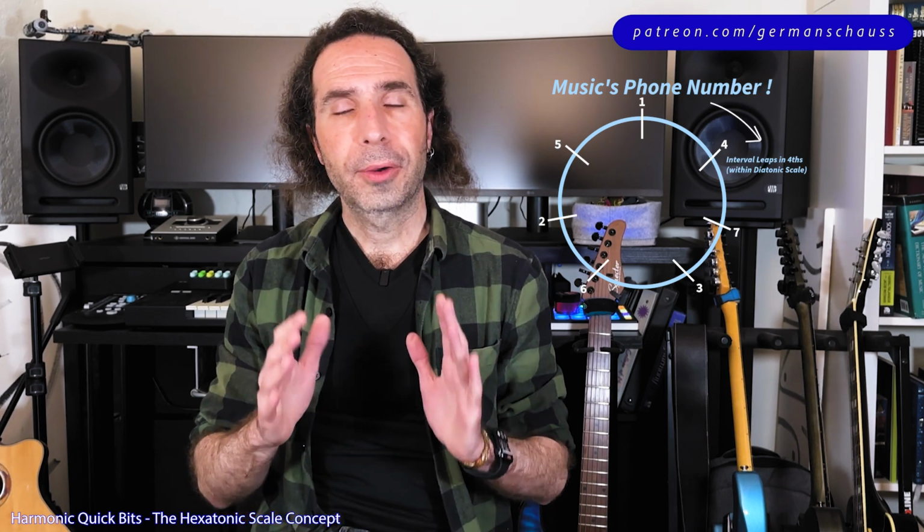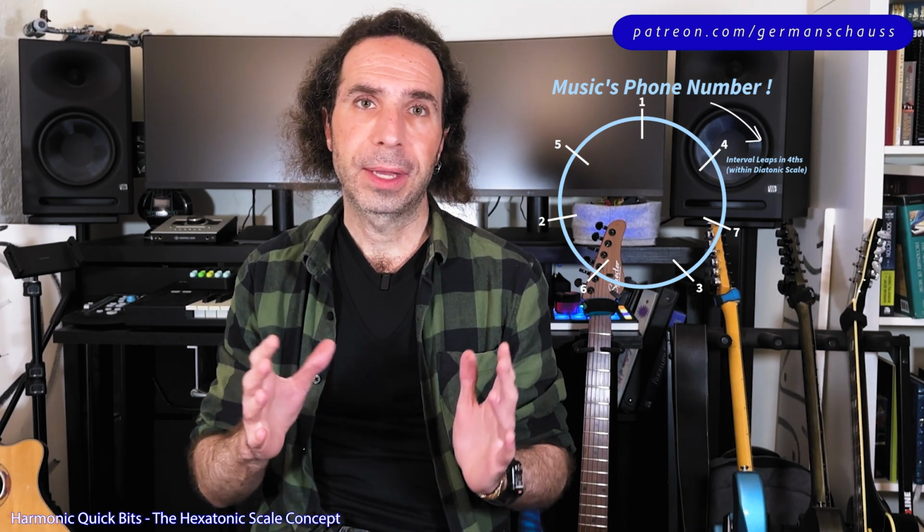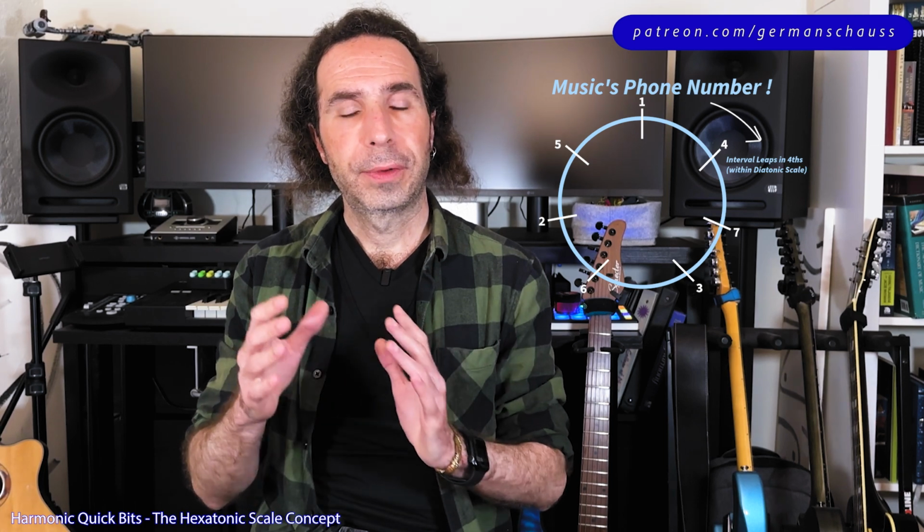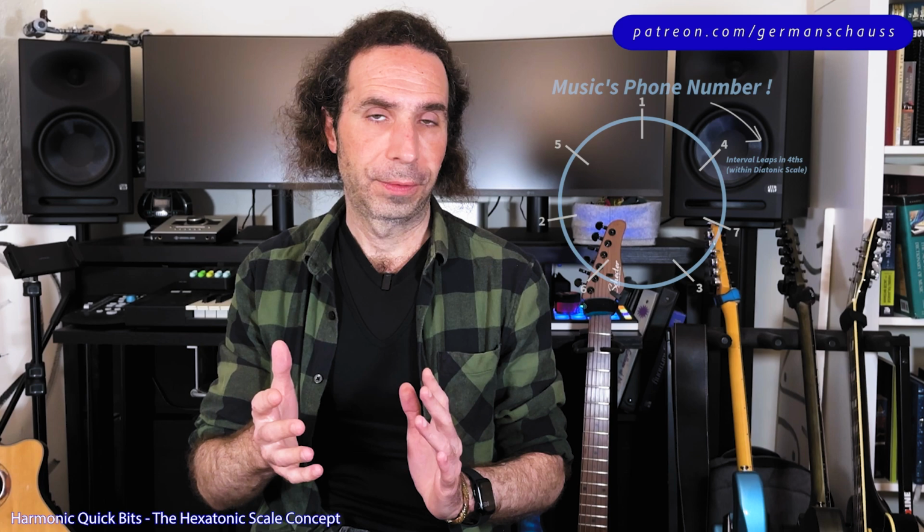I call it music's phone number, and it's a great way to understand how all these scales are put together. The same principle works for all the remaining 3-note per string scales. They just start within a different starting point in the cycle of these 4 movements.